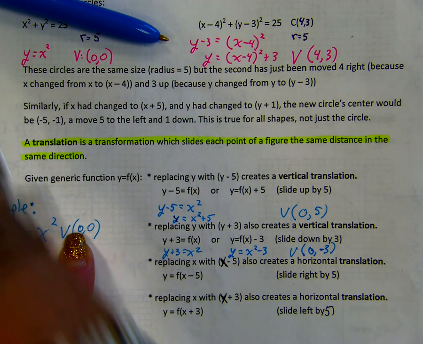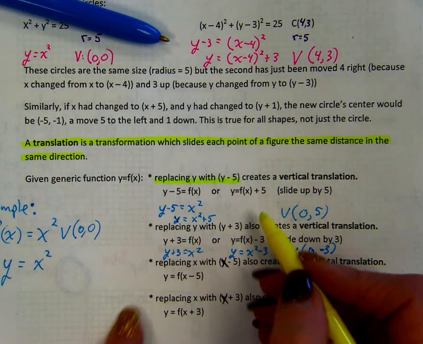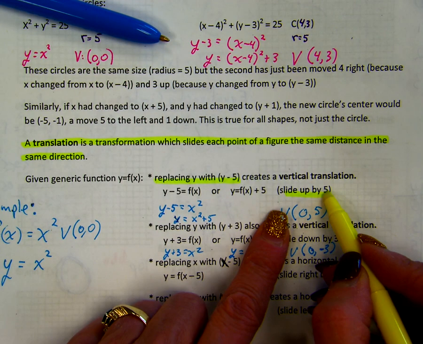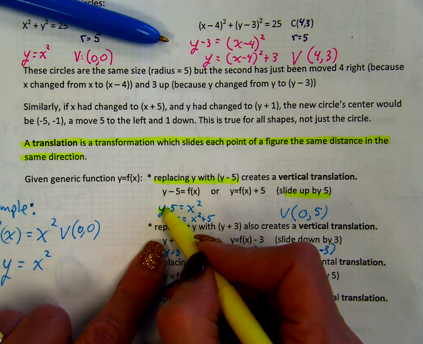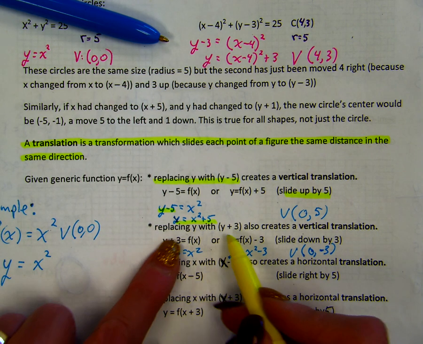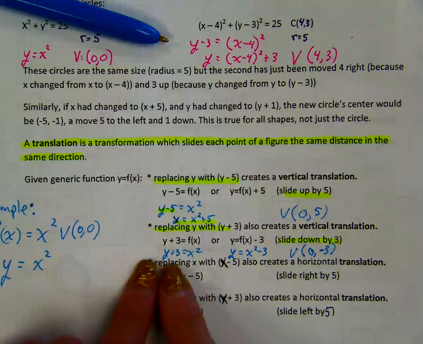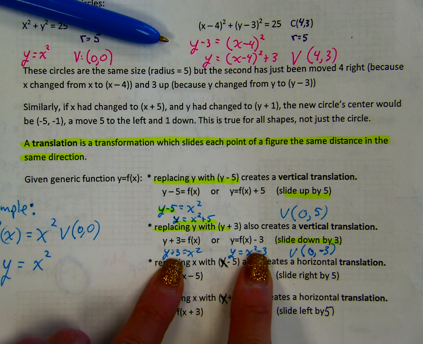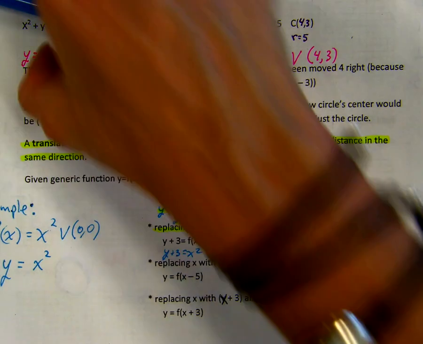Okay, so before we move on to the x's, note that when you replace y with y minus 5, you move it 5 up. Look at your parabola example. You replaced y with y minus 5 and then you defined it explicitly. If you replace y with y plus 3, you're going to move it down. Look at your parabola example, and then you defined it explicitly. You moved it 3 down.